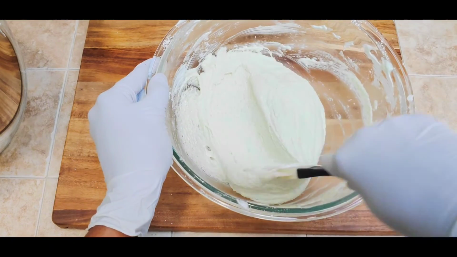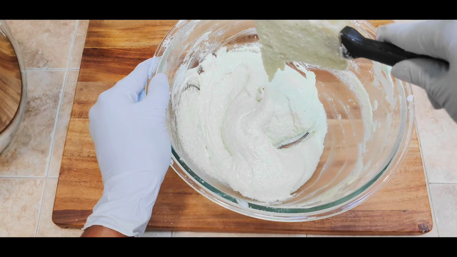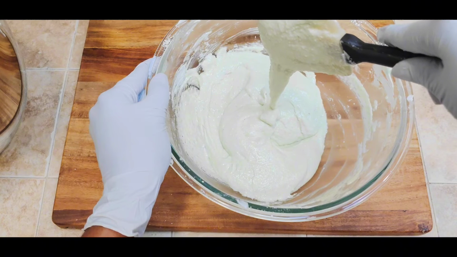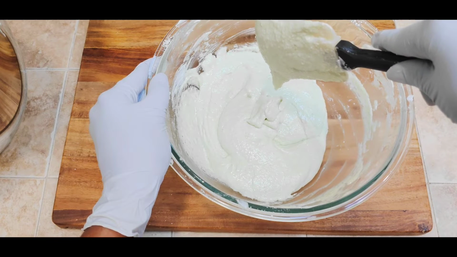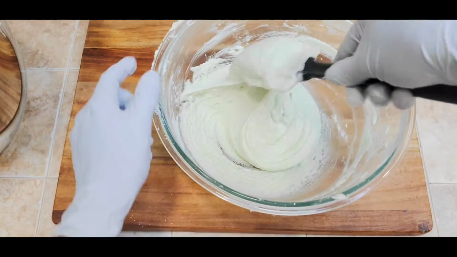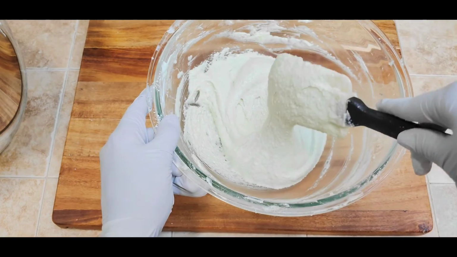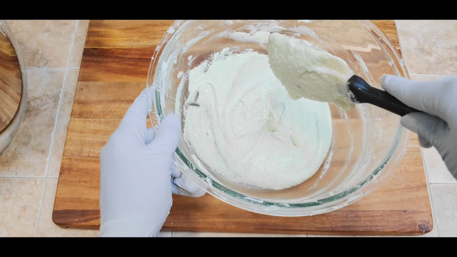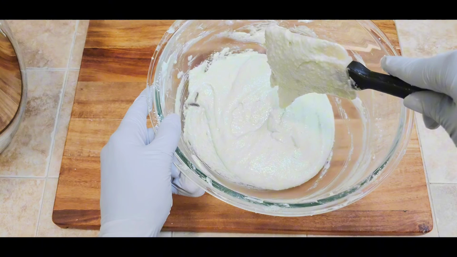If it's falling off in clumps, like if it's just clumping off the spatula, then you need to continue to work the batter, like it is here. So you see it's just a big clump. It's not really a continuous flow. It clumps off. So we're going to continue, mix it a few more times and then check again. You want to mix probably 2 to 3 times and then check again.